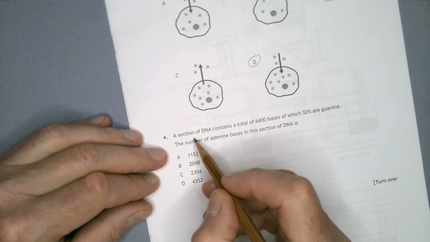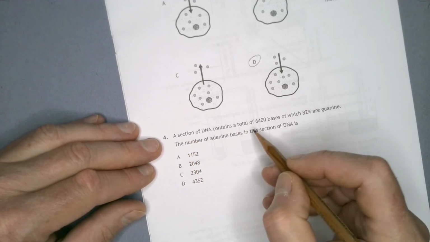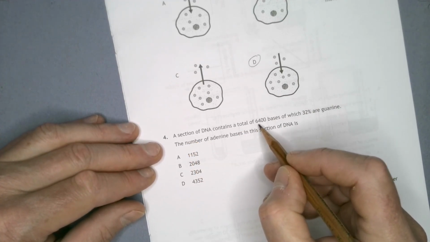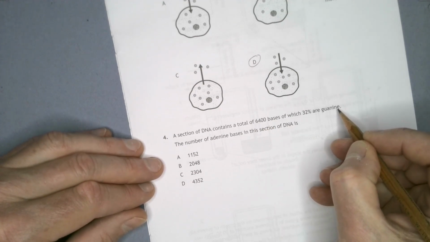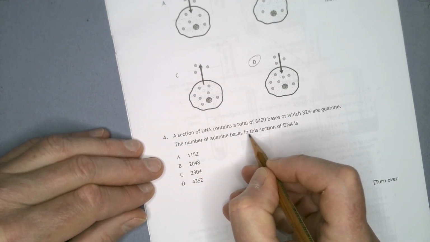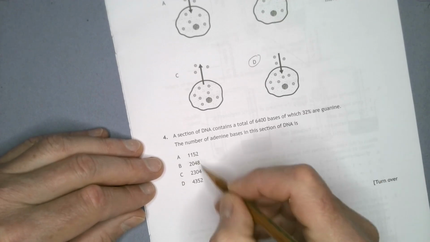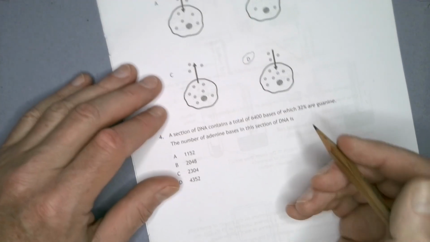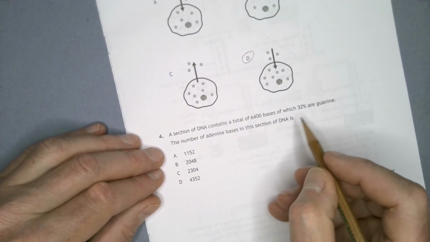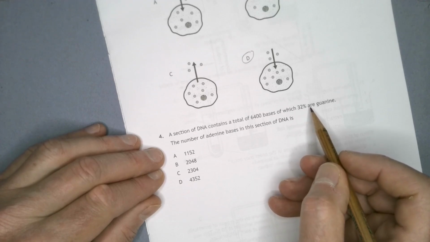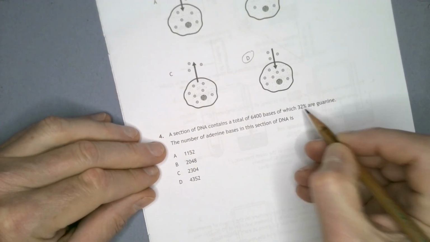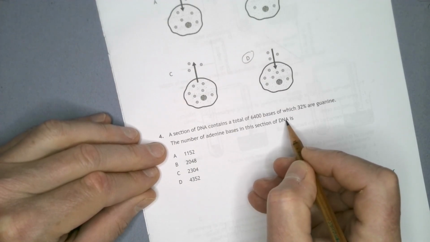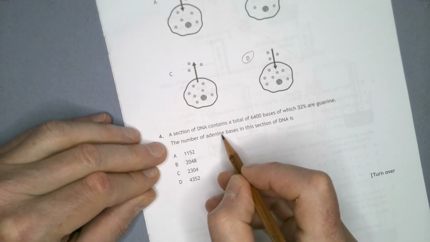All right. Question 4. A section of DNA contains a total of 6,400 bases, of which 32% are guanine. The number of adenine bases in this section of DNA is, and we've got some numbers here. Okay, this is a bit tricky. We've got to do a couple of calculations here. First of all, we need to decide what percentage of this section of DNA is adenine.